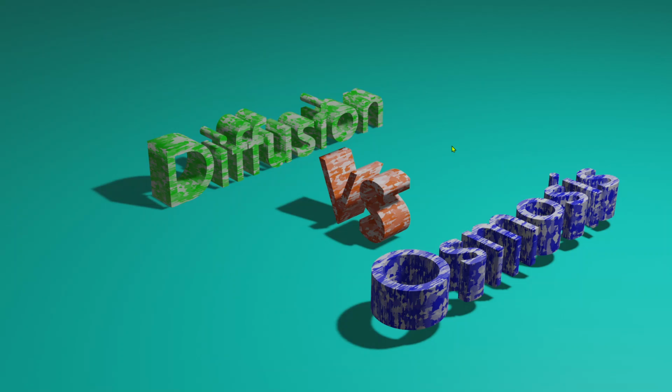Diffusion is the spontaneous movement of a substance from a region of high concentration to a region where its concentration is low. Osmosis is the movement of water molecules from a region of higher concentration through a selectively permeable or semi-permeable membrane to a region of lower concentration.